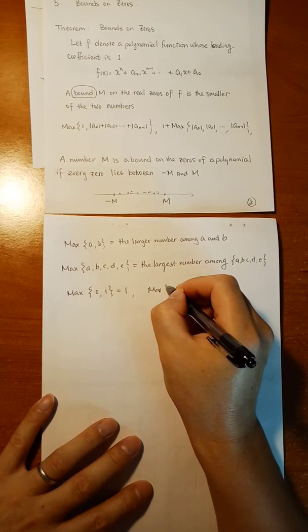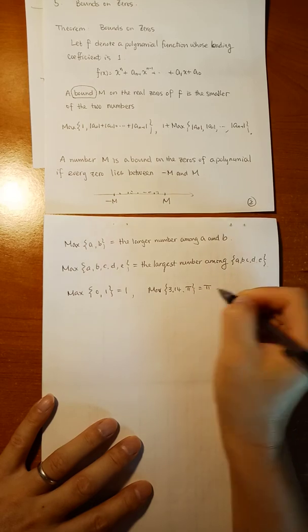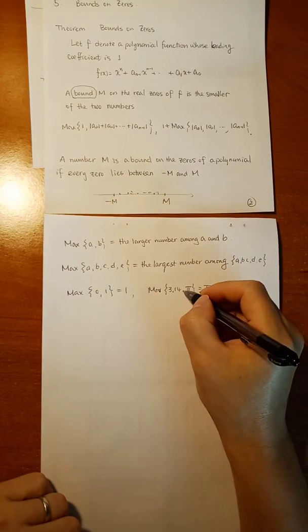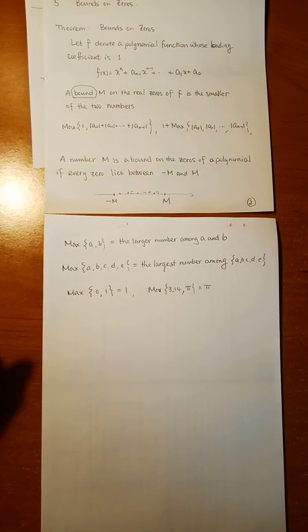Max of 3.14 and pi is equal to pi. You just compare the numbers and select the larger one.